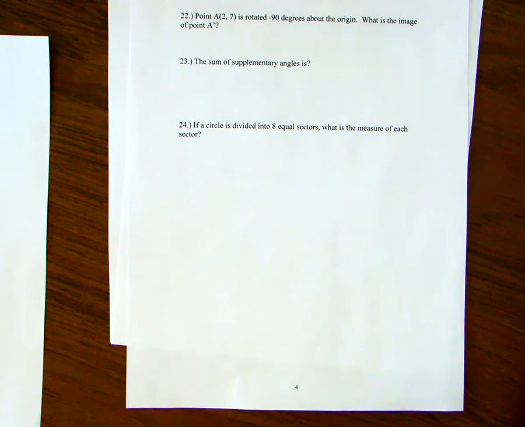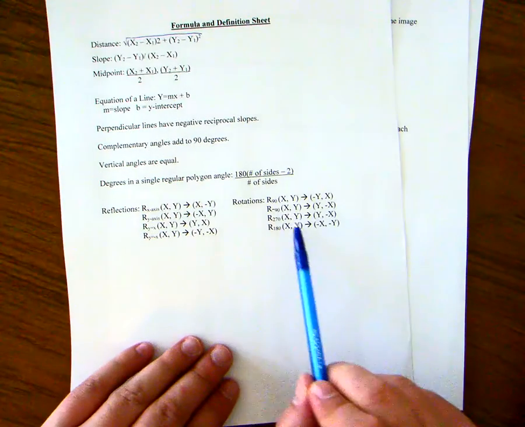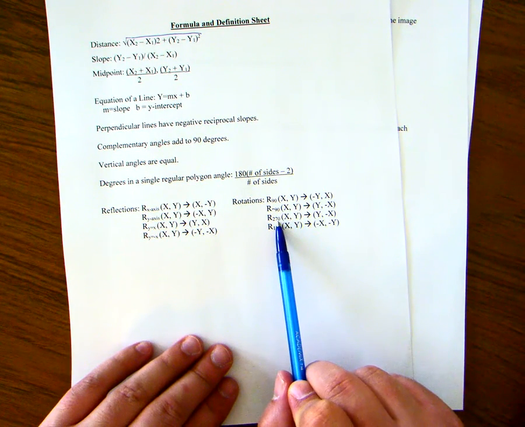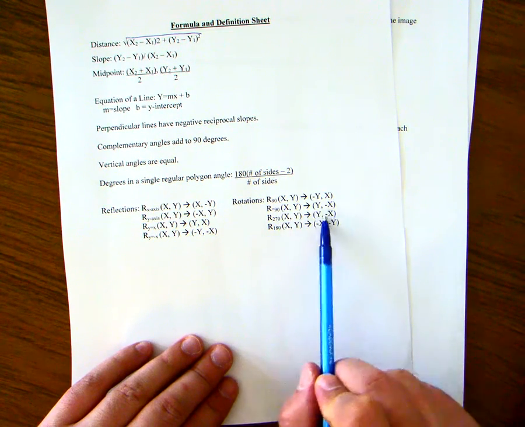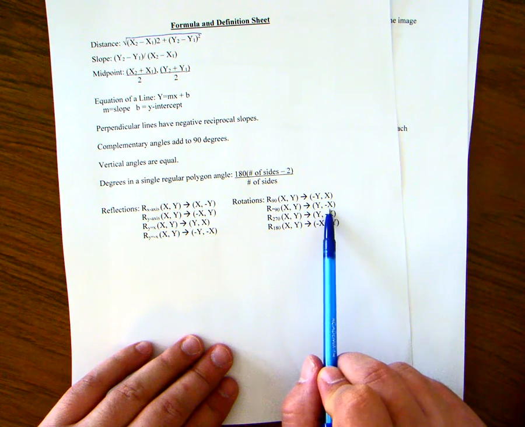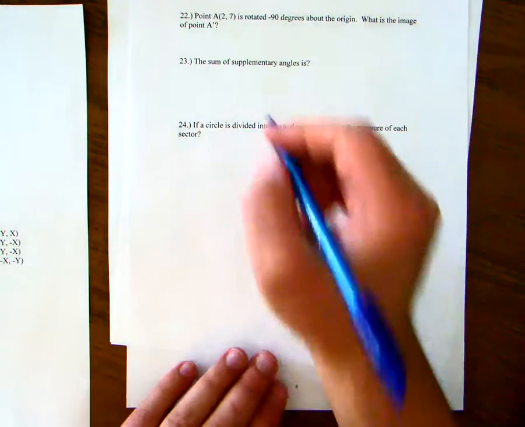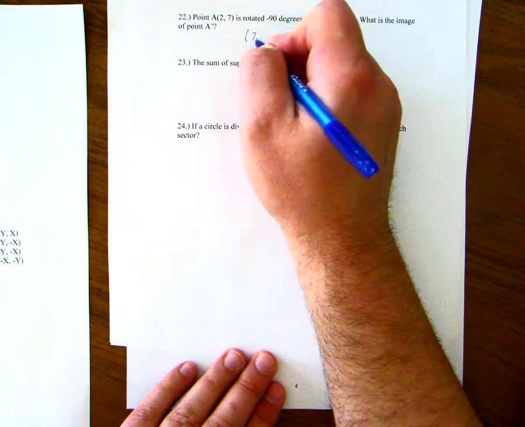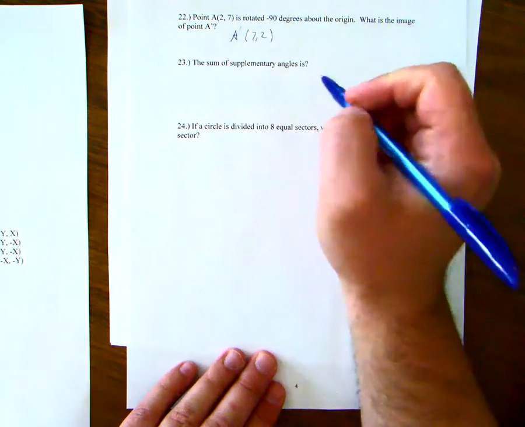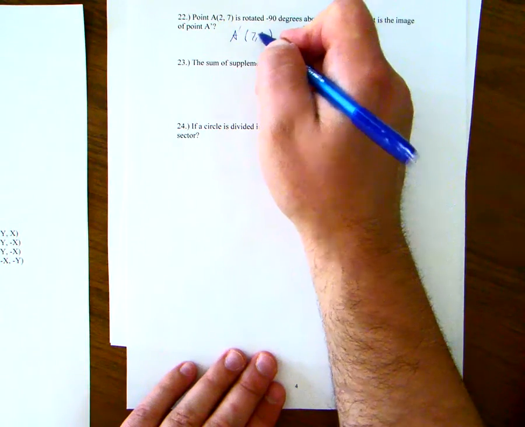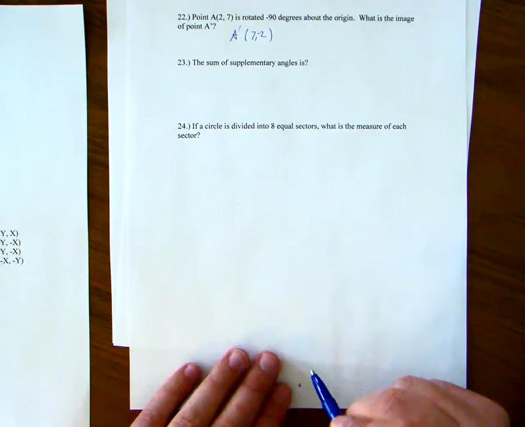It says point A, (2, 7) is rotated negative 90 degrees about the origin. What is the image of point A? Okay, negative 90 and negative 270 are the same. So you're going to switch them and make the second one the opposite sign. So (2, 7) will now go to (7, 2). And you're going to switch the second sign, so it's going to be a negative 2 there.